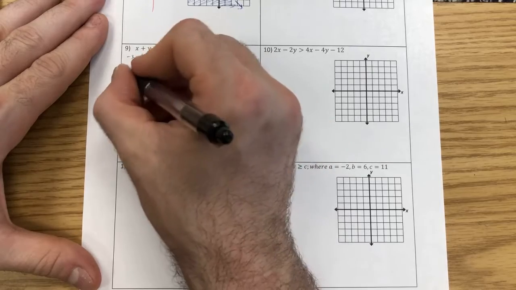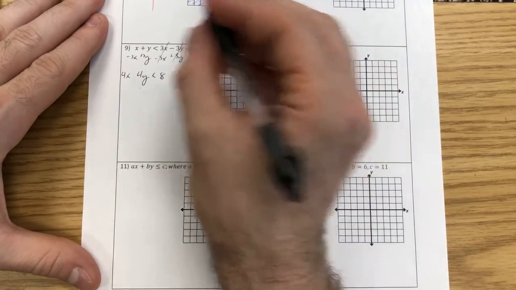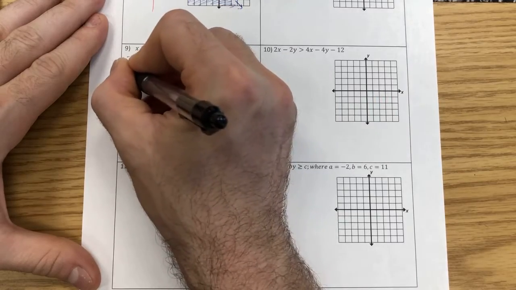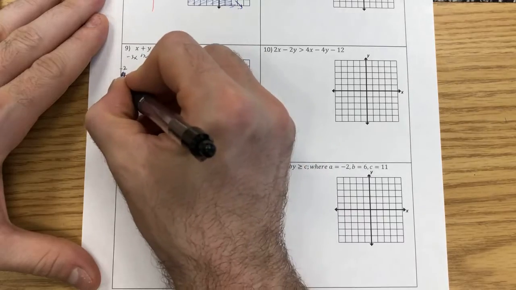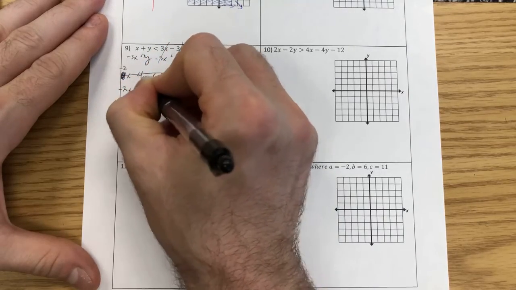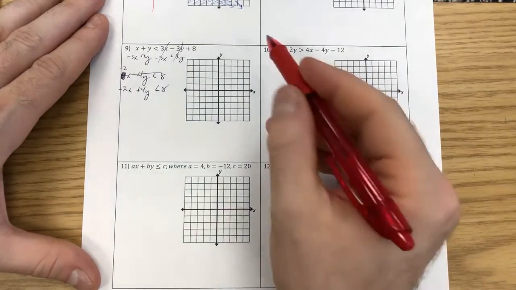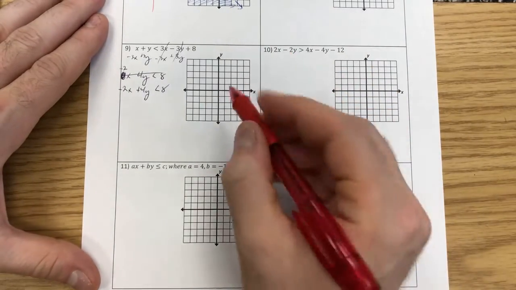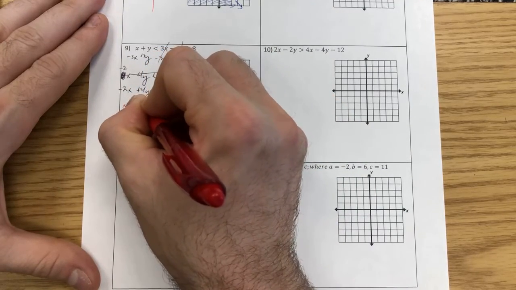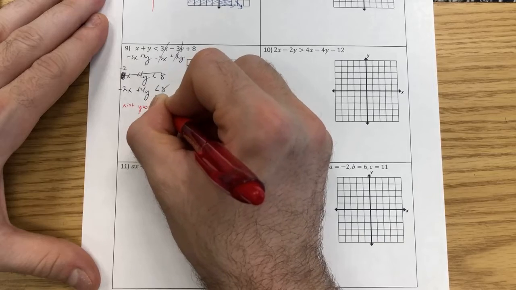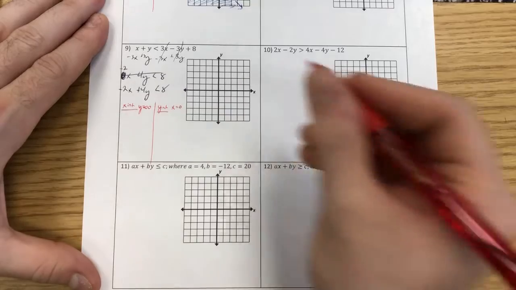And I'll have a 4x. Oh, no, it's a negative 2. Negative 2x. Let me rewrite that. Negative 2x plus 4y is less than 8. So let's say that I screwed up on one of these. And when I'm finding my x-intercept with a y of 0 and my y-intercept with an x of 0, I miss one of the signs. What would that look like?